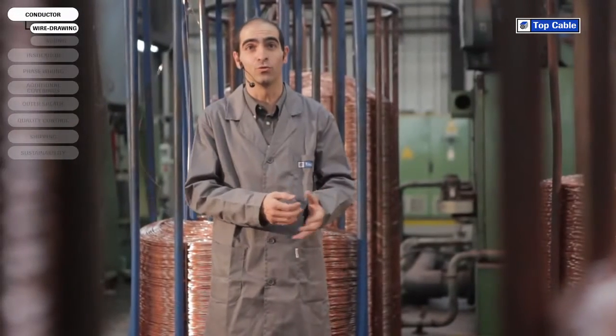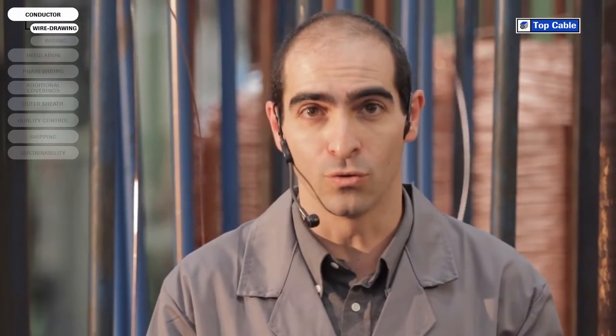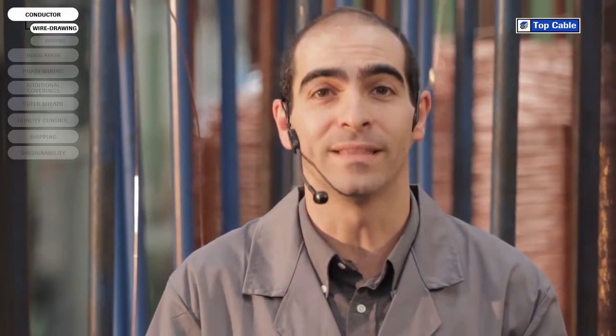The most frequently used material for the conductor in an electrical cable is copper. Aluminium is also used in specific cases. The first manufacturing process of a conductor is the wire drawing. This consists of reducing the diameter of the copper wire gradually to its final diameter to increase its ductility and conductivity.